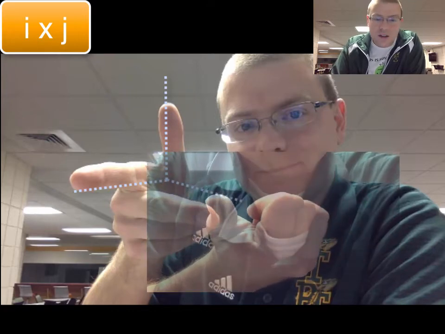Very first one, I'm going to do i cross j. So I'm going to put my fingers in the i direction. I'm going to curl in the j direction, that's curling up, and you can see my thumb now points in the positive k, comes out of the screen. Let's try another one, j cross k. So I'm going to put my fingers upwards, the j direction. I'm going to curl them out towards you in the k direction, and that means that my thumb now points in the positive i direction.